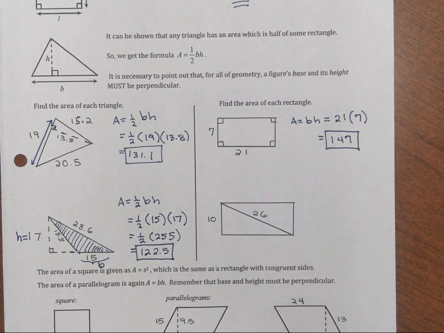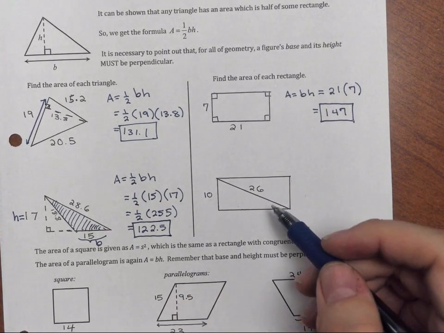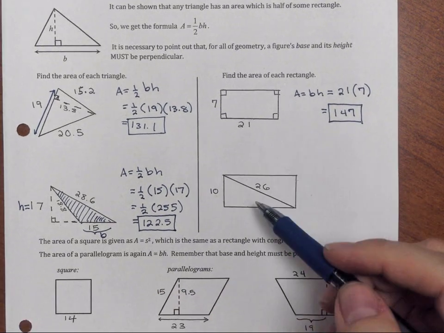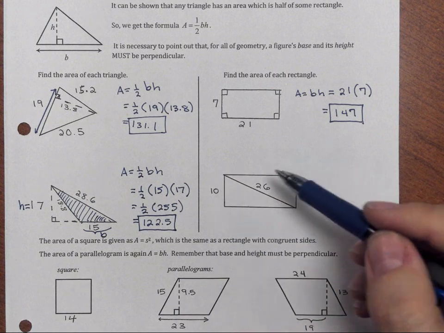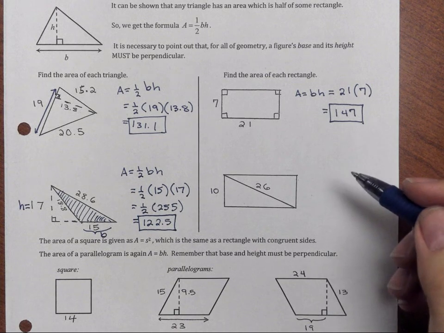Now, I can make this more complicated. I can require you to work a little bit more, give you something a bit more challenging, if you will. Right here, I've told you it's a rectangle. I can see that one side is 10 and the diagonal is 26, which means the other diagonal is also 26 because rectangles have congruent diagonals.